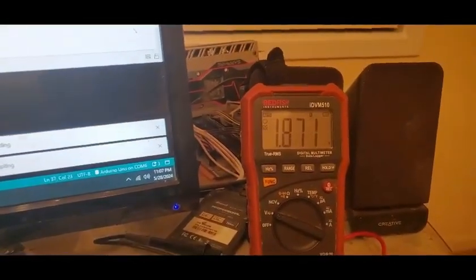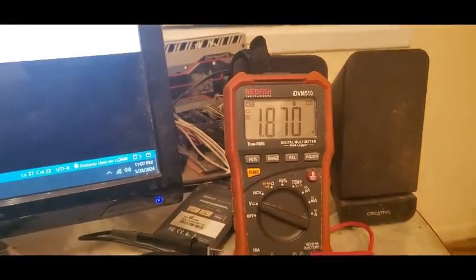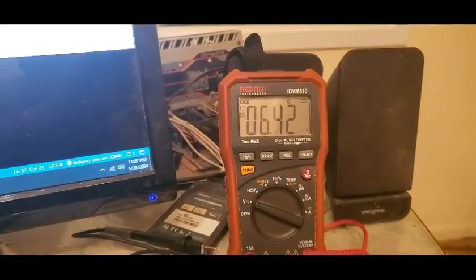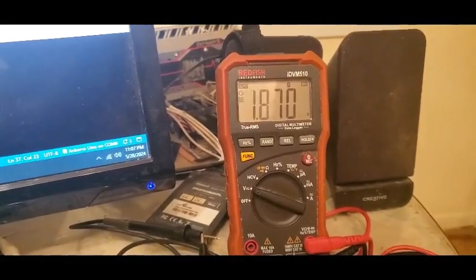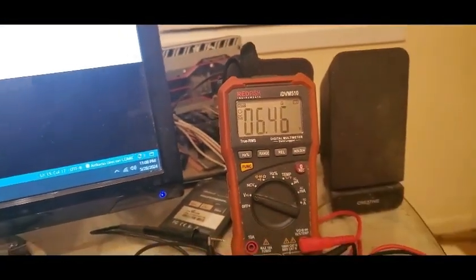So in other words, yeah, 6.43. Maybe I did have the timing wrong. Okay, so adding 10 microseconds. Now we're at 6.47. So that's I think what we were seeing before.